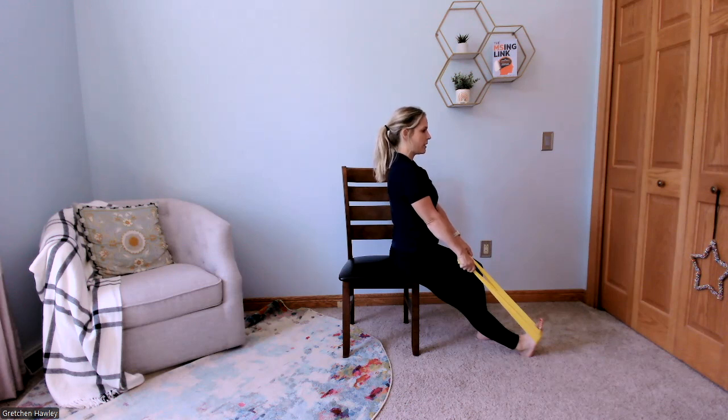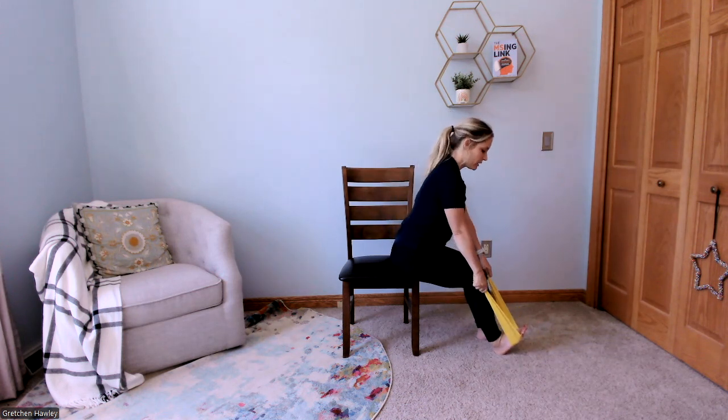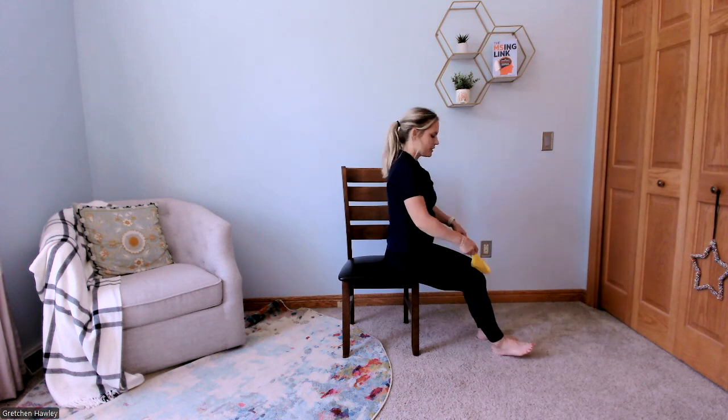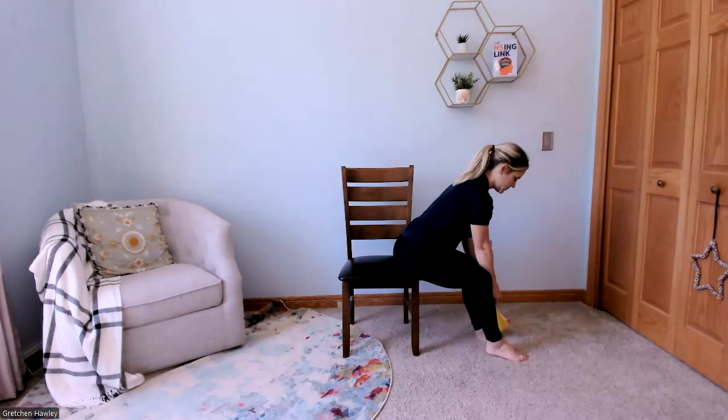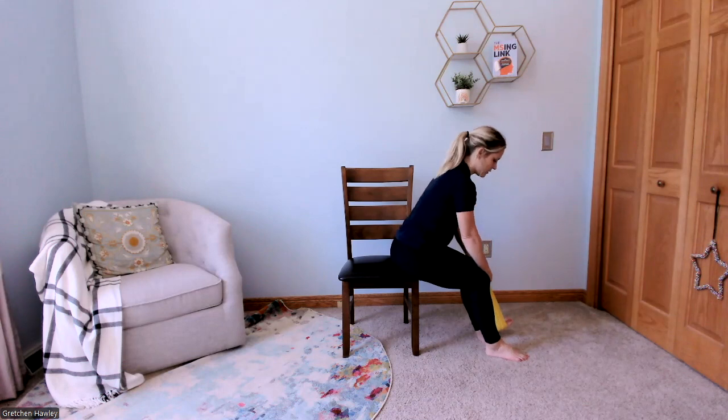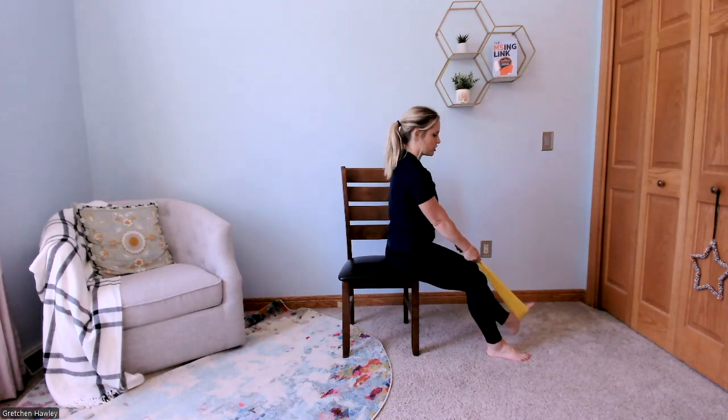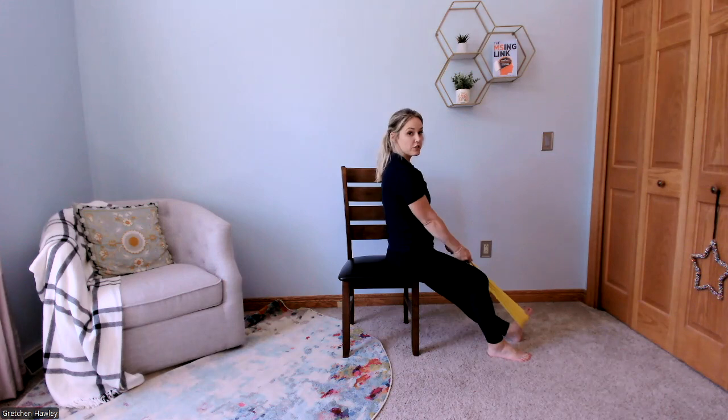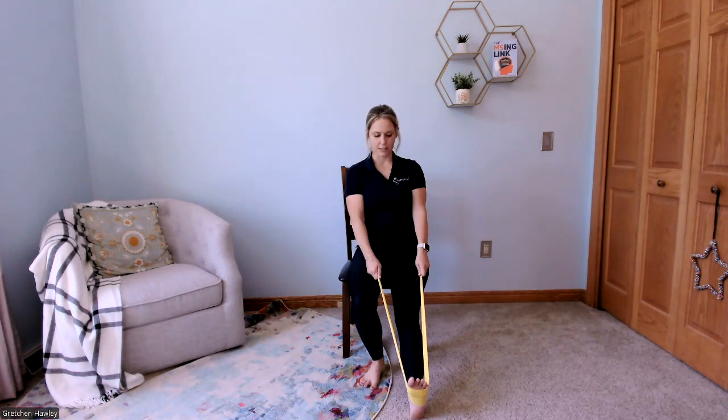Tightness here can be one big cause of drop foot. So it's important we stretch it out. All right, when you're ready, we're going to switch to the other side. So you want to release the stretch and then switch positions. So if you were standing, you're going to switch to the other side. If you're using a chair or a wall, you can just switch to the other side. Face you for this one. If you're sitting like me, just switch.